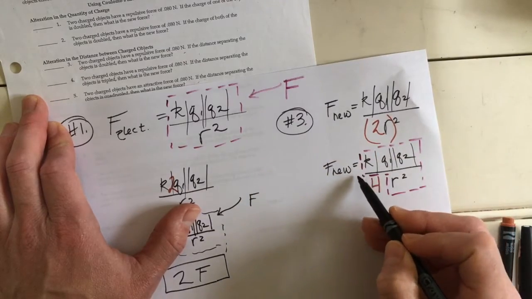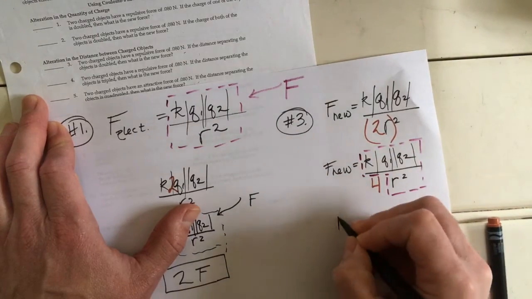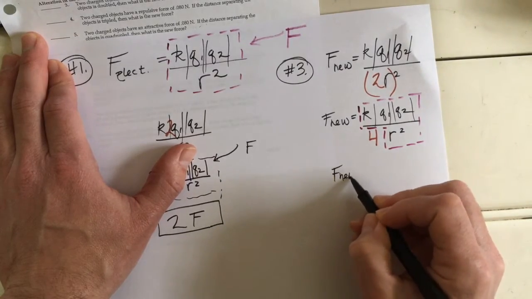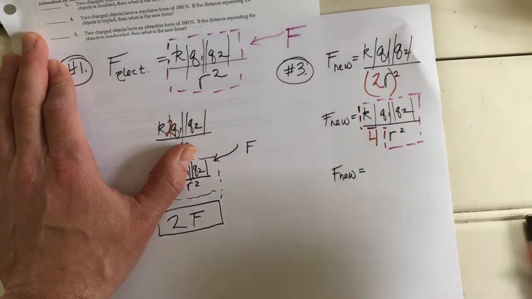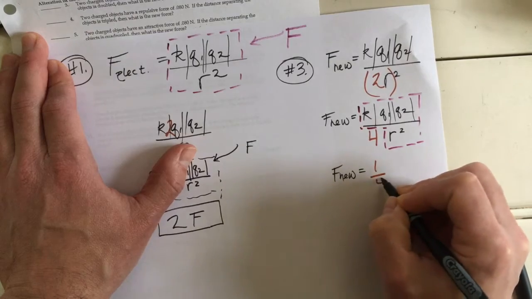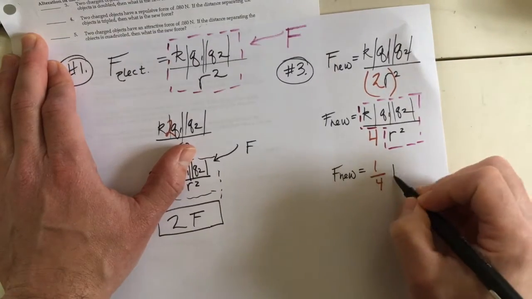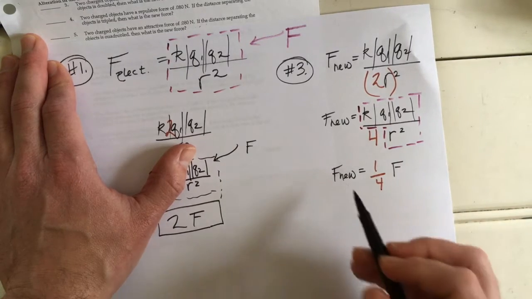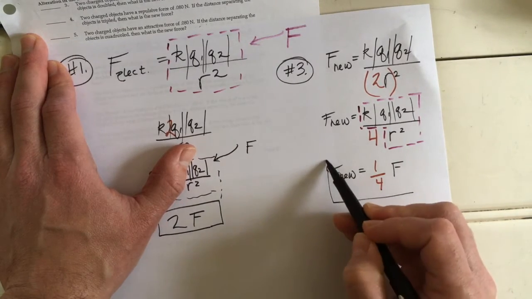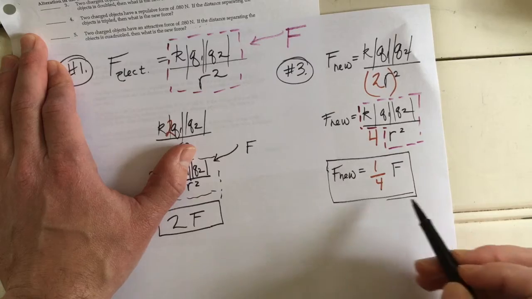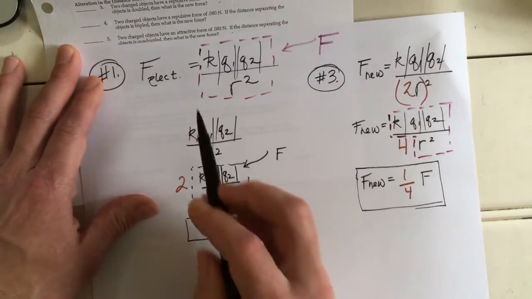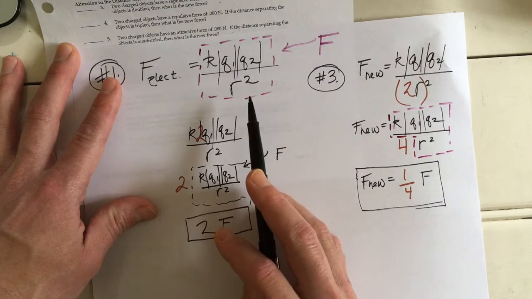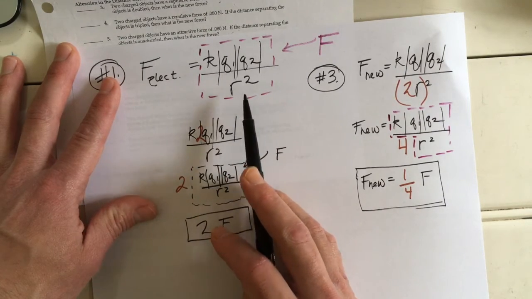And I have this 4 on bottom out here. Hopefully this is making sense, because like I said, I know we did this earlier in the year. And we have this 1/4 hanging out in front of F. Everything in there is F, so 1/4 F. All right, so this is the idea, that electric force is proportional to Q, but it's inversely proportional to r squared.